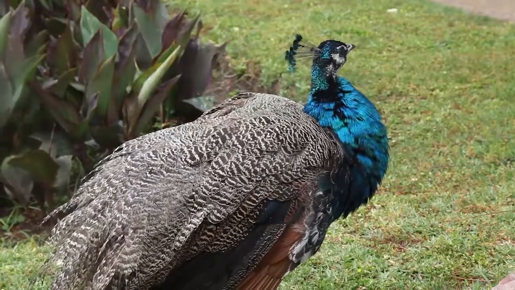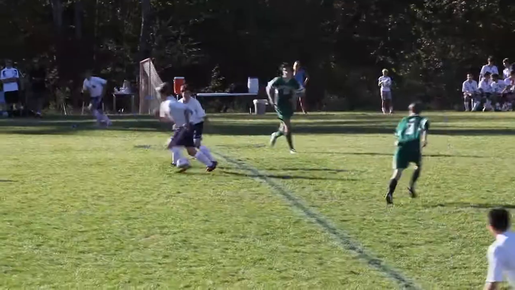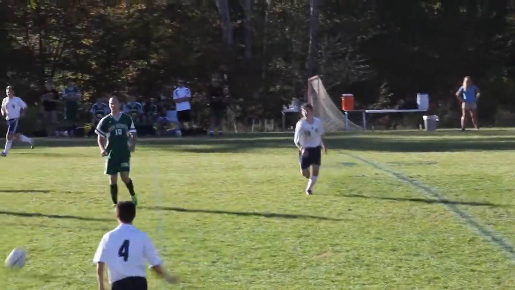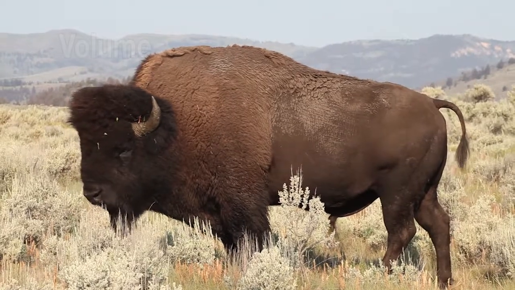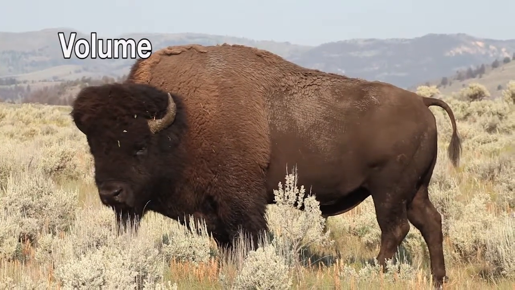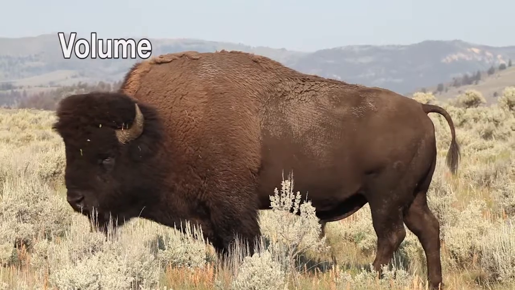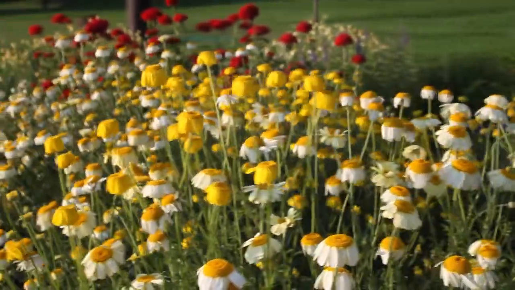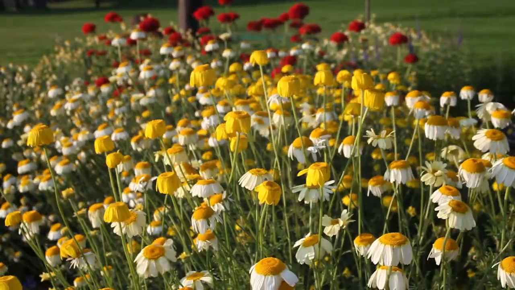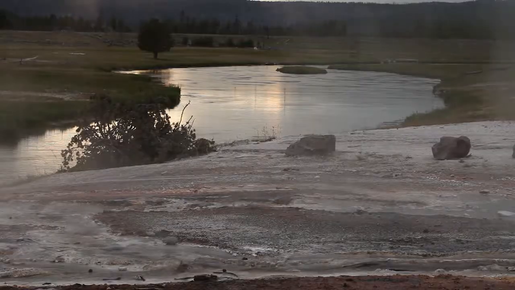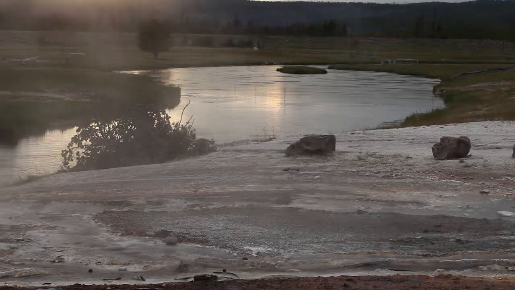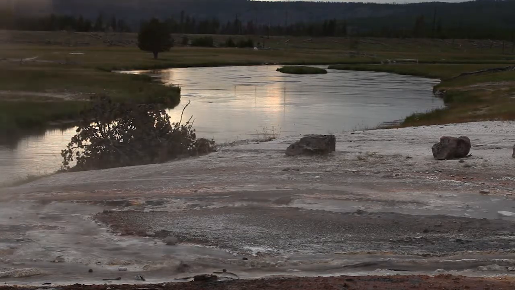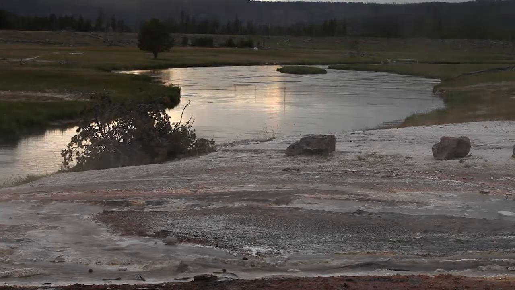This bird has volume, and these soccer players have volume. Simply put, volume is the amount of space that something takes up. Everything we see takes up space and has volume. Even things we can't see, such as gases, take up space and have volume.